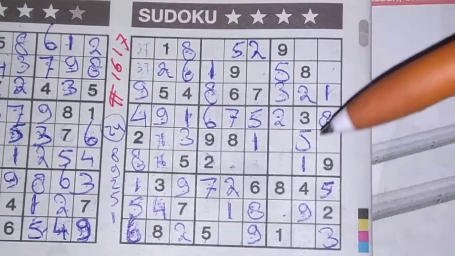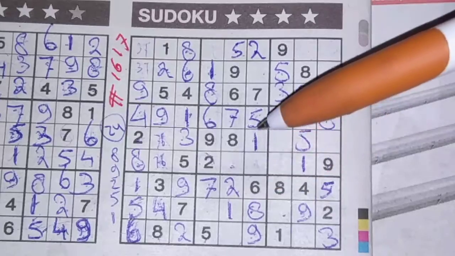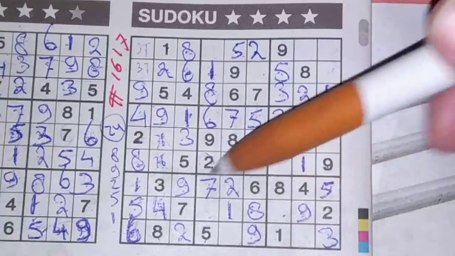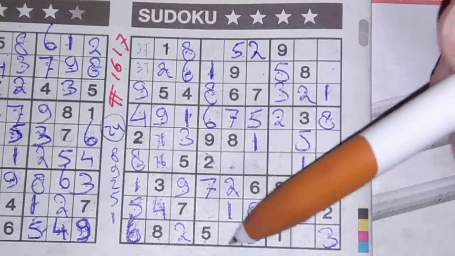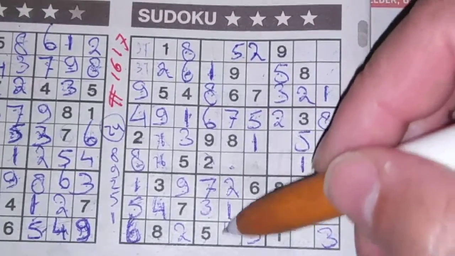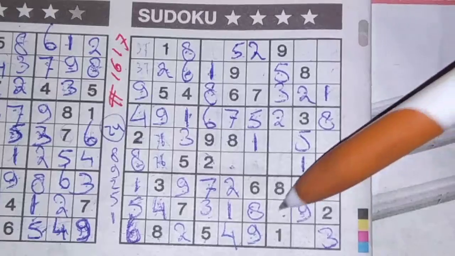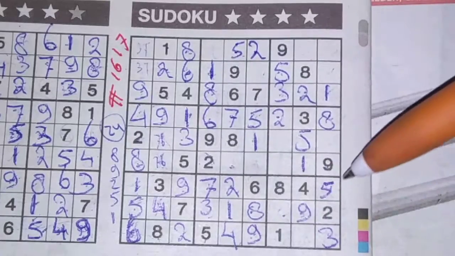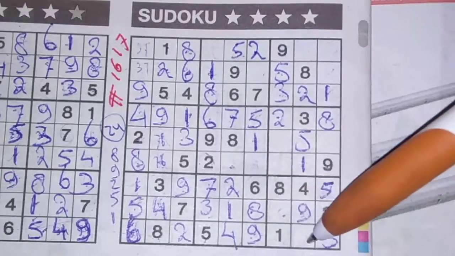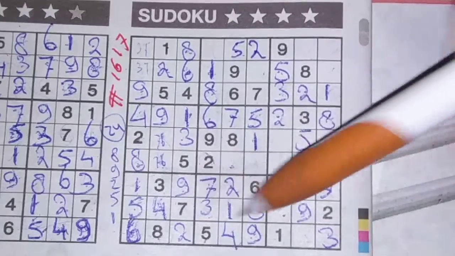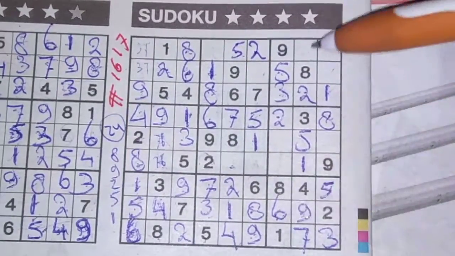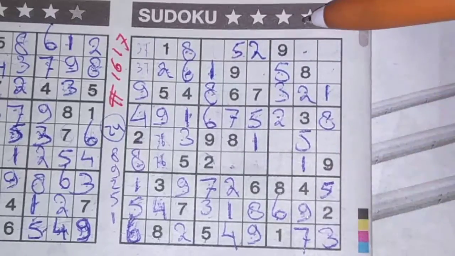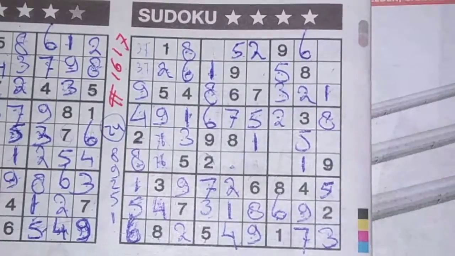And now 2 numbers left in this big square for the numbers 3 and 4. We have a 3 here, no 3 there. 3 should be here and a 4 goes there. 2 numbers left in this big square for the numbers 7 and 6. 7 and 6. We see here 7, no 7 there. 7 should be here and a 6 goes there. 1 number left in this column for the number 6.